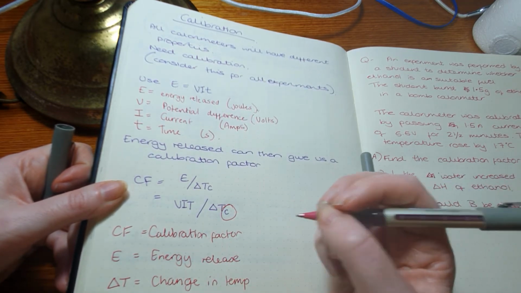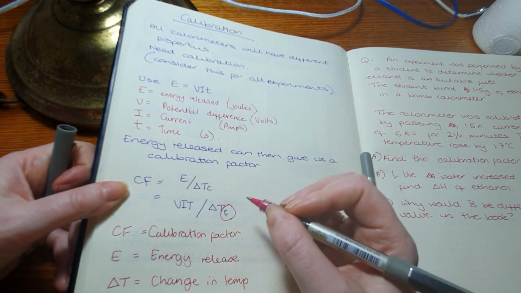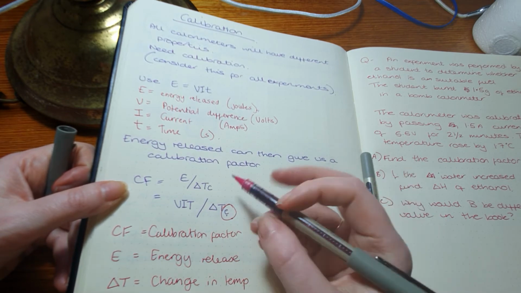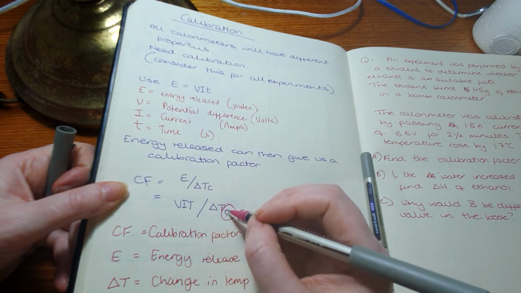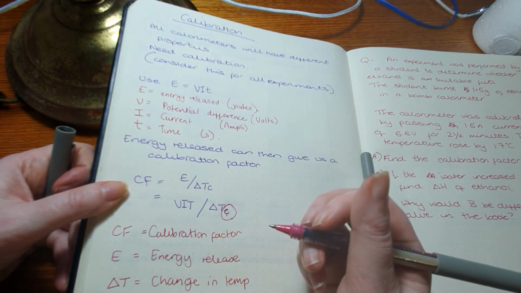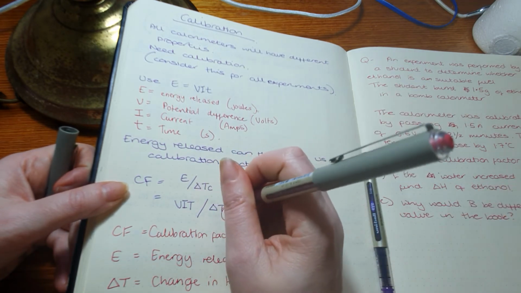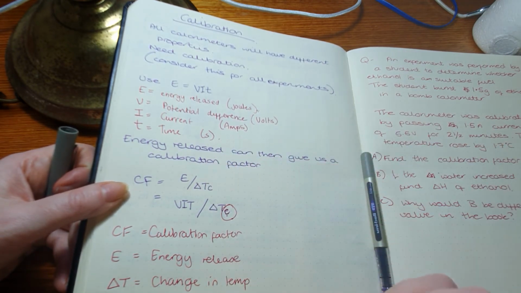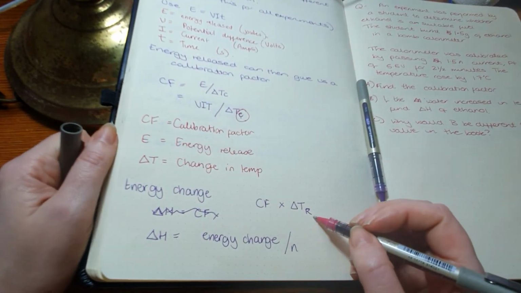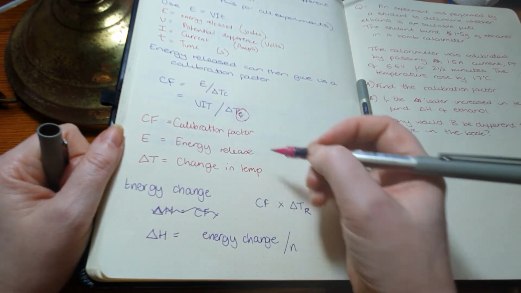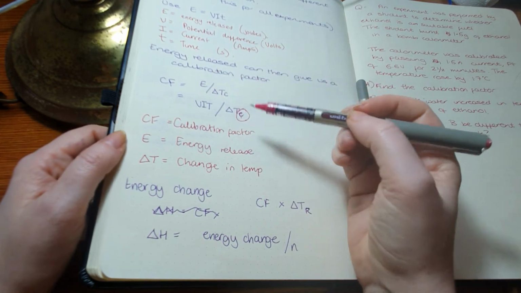I've included this C, not all of the books do, to say this is calibration. Then that makes it clear to me when I do my next one, when I'm looking at non-calibration, what I'm looking at. If I've got a big question with lots of different parts, and I know this is my calibration change in temperature and later my reaction change in temperature, I'm not going to get those two mixed up. I can label above my question. So I've worked out my calibration factor.